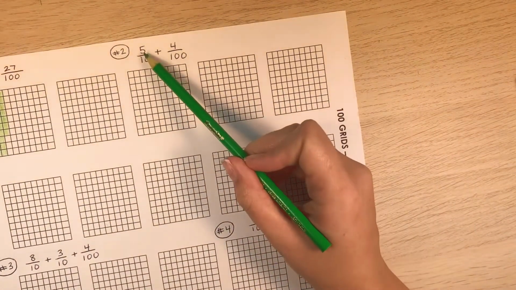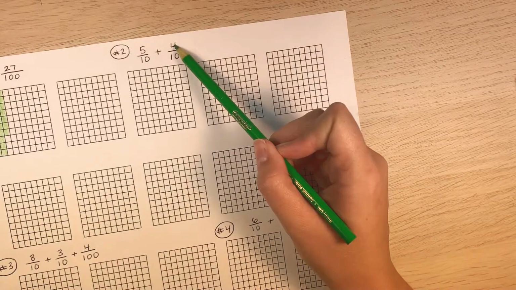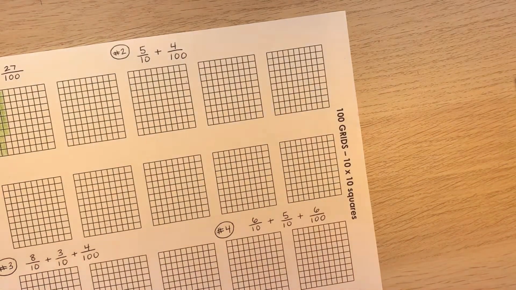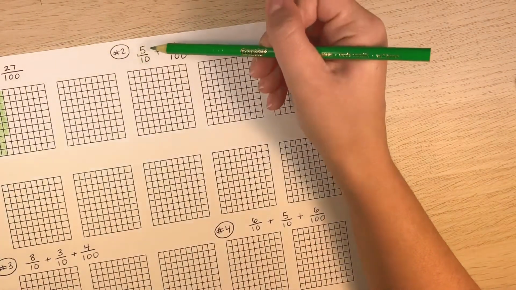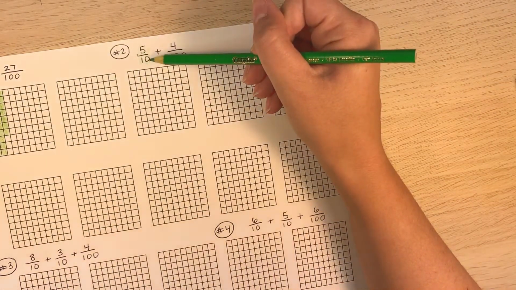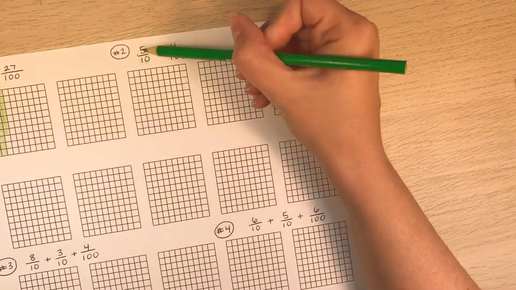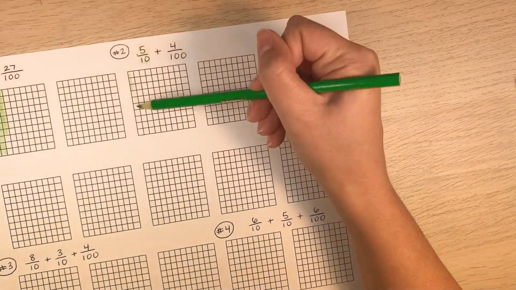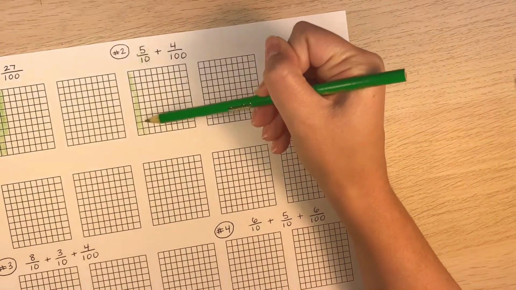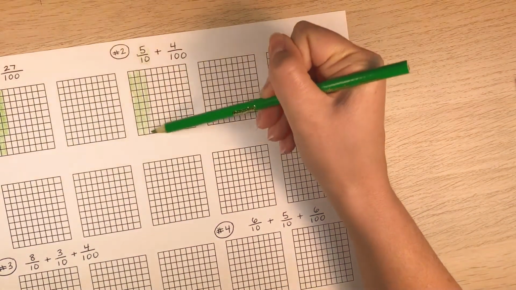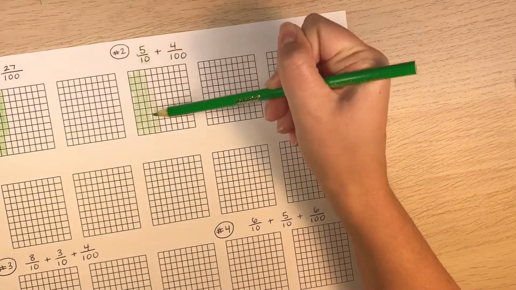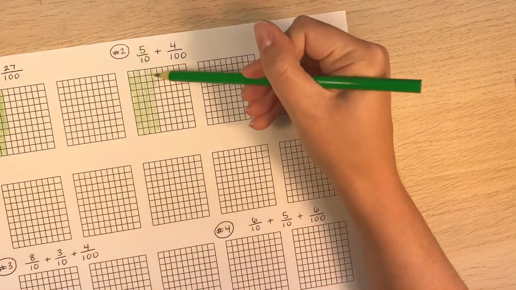Next, I have 5 tenths plus 4 hundredths. So I always like to start with my tenths first. So I'm going to make 5 tenths green. And I notice that my denominator is 10, so I'm going to use rods. So I'm going to need 5 rods. 1, 2, 3, 4, and 5.